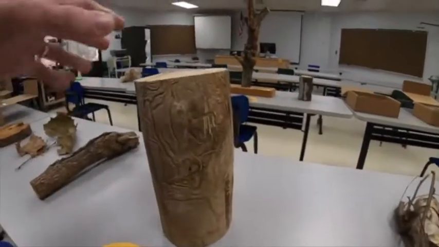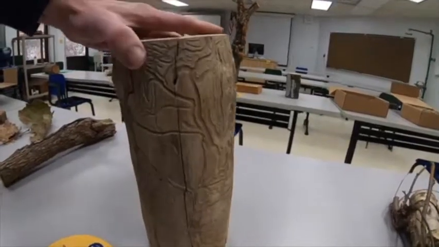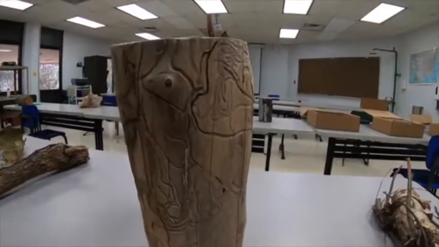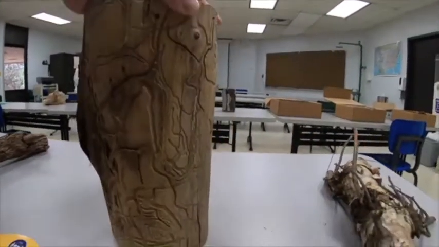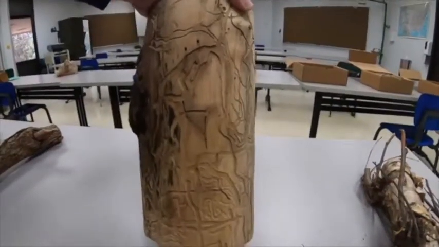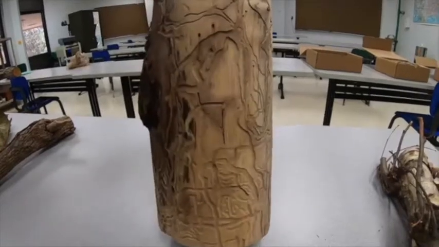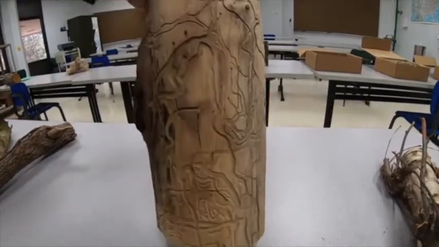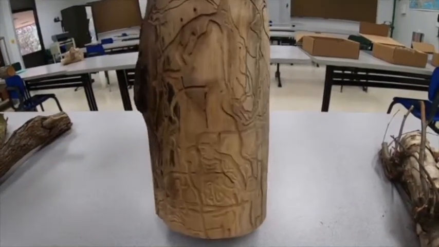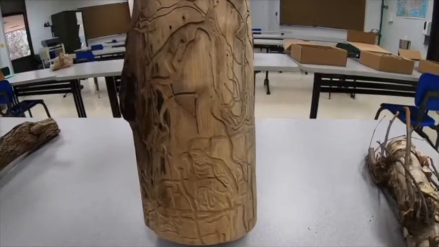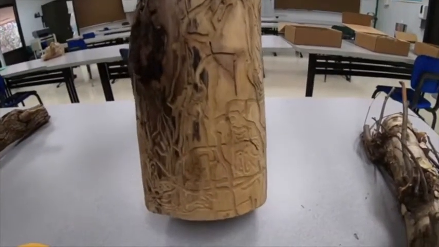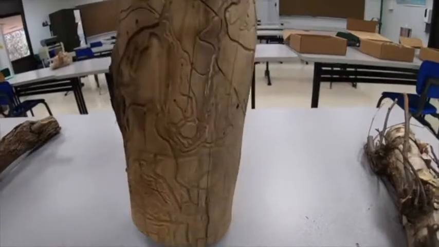Now, sort of related to that, in a way, here we have the bark that's been removed from a hardwood species that has been attacked by bark beetles, and you can actually see galleries under the bark. Actually a couple different species.